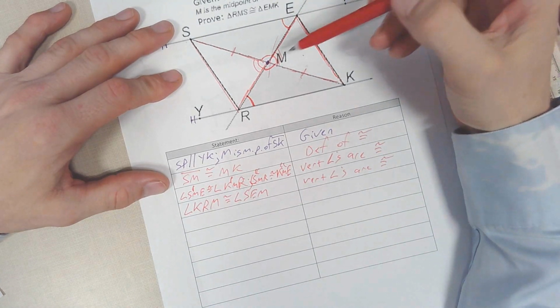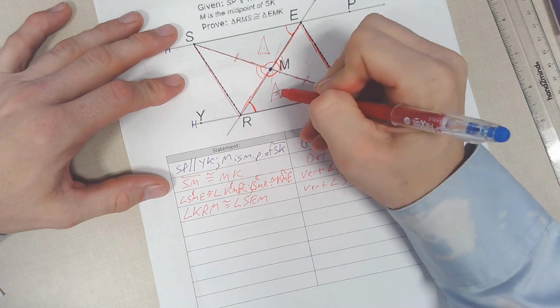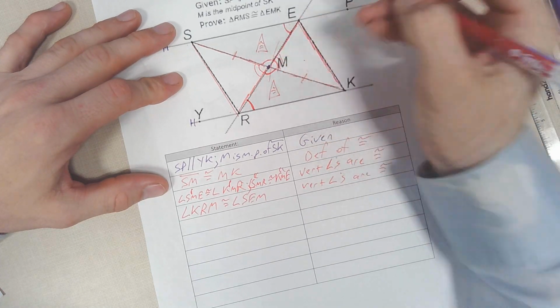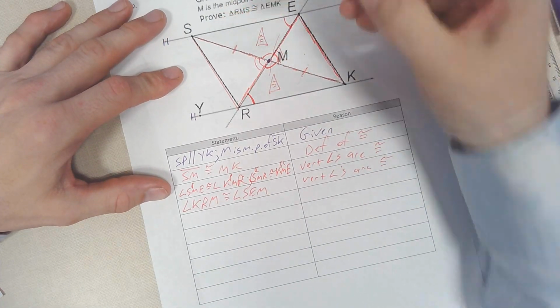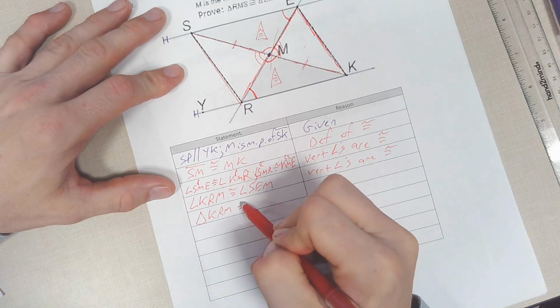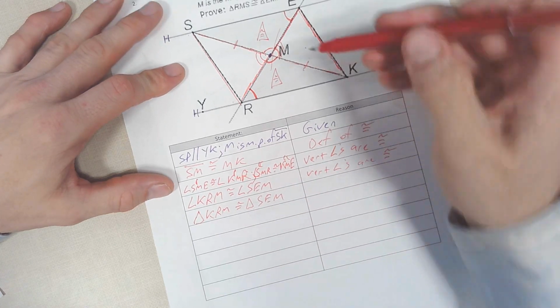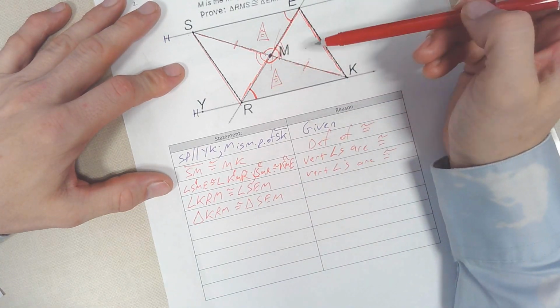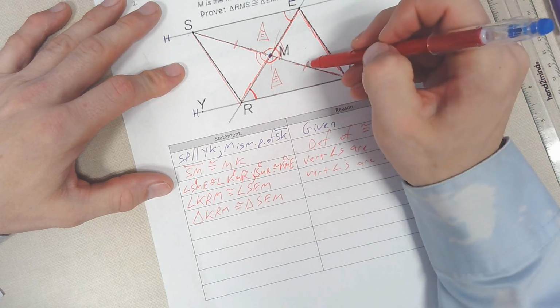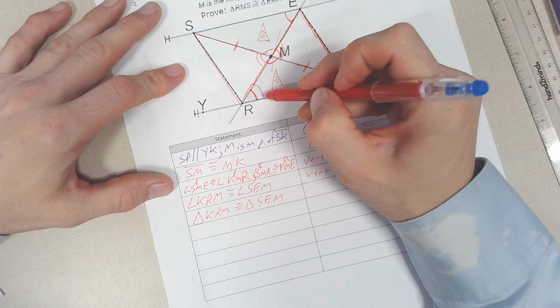Okay, now I have for this triangle and this triangle that they're congruent. Okay, because triangle KMR is congruent to triangle SEM because we have a side, and we have two angles.